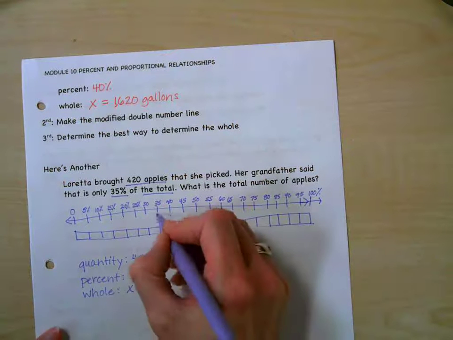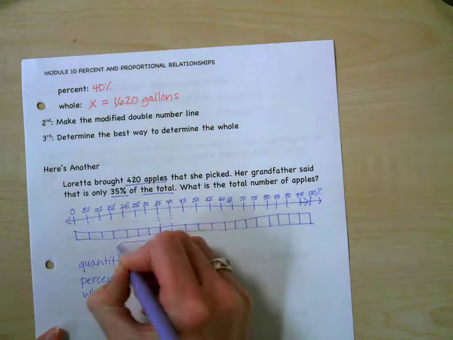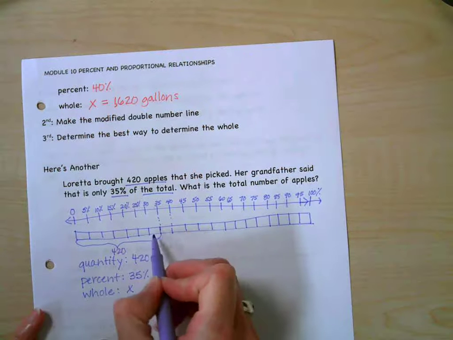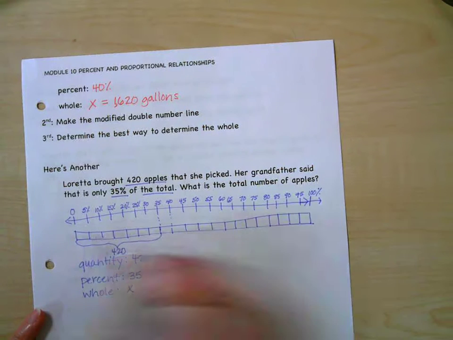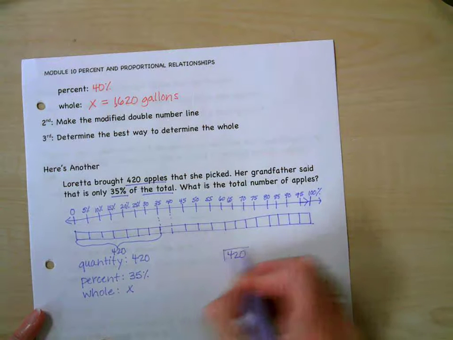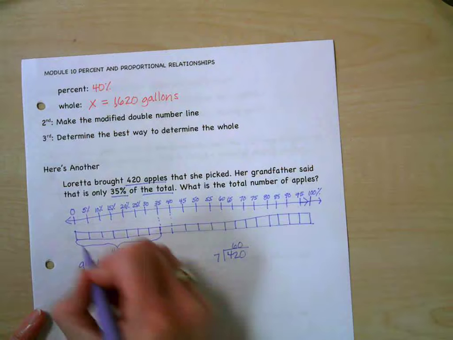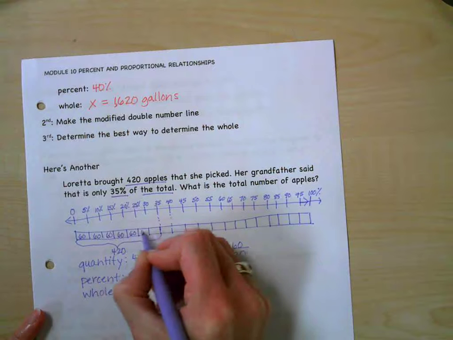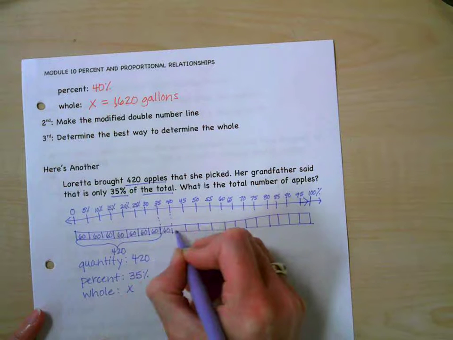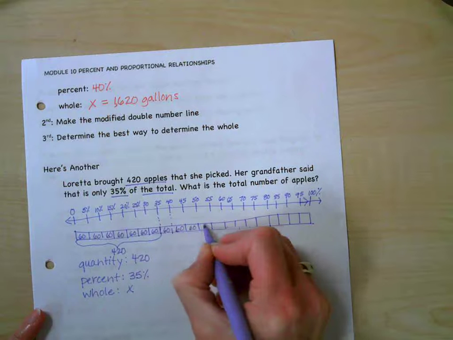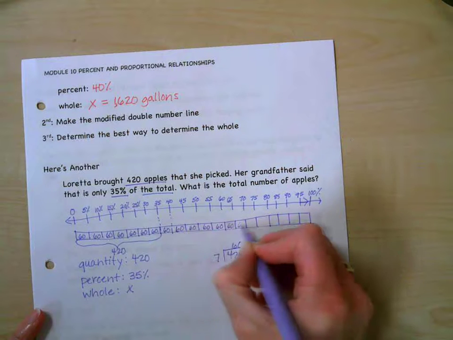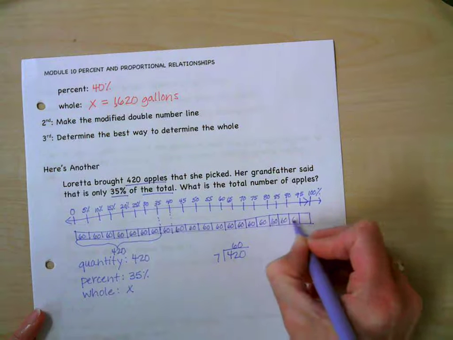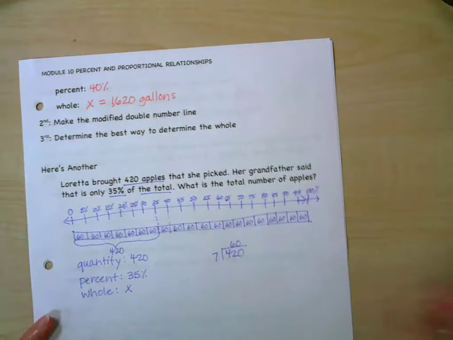Okay, so it says that 35%, which is right here, so from here to here, is 420. So now I have to count how many sections I have in my tape. 1, 2, 3, 4, 5, 6, 7. All right, so I'm going to take 420 divided by 7, and I get 60. So 60 in each box, because it's a tape. Tape diagrams have the same size, same shape, so we're putting 60 in each box all the way across. 60, 60, 60. My hand is getting tired.